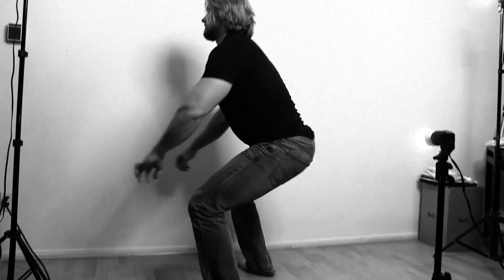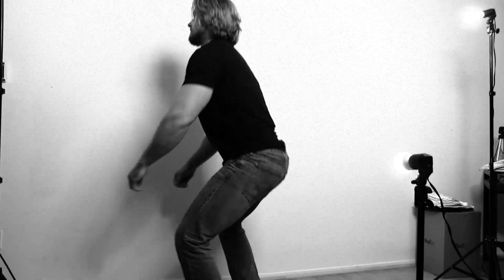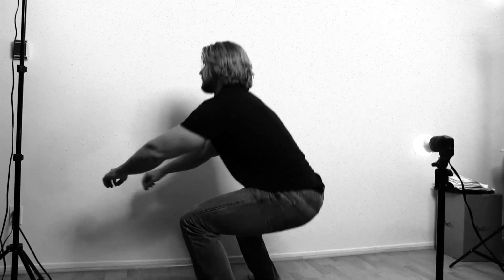Butt wink. No, it's not a subtle new way of hitting on people at the gym. This is actually due to lack of flexibility in the hamstrings when performing squats, resulting in a posterior pelvic tilt. If you look around the gym, you're watching people squat, you're gonna see a lot of butt winkers. Get those hamstrings in order, ladies and gentlemen, and save a butt winker's life.